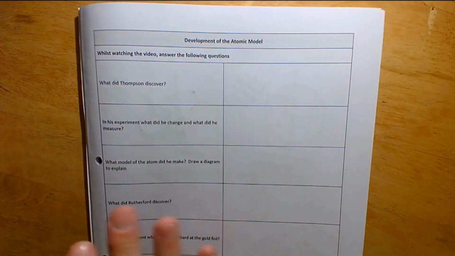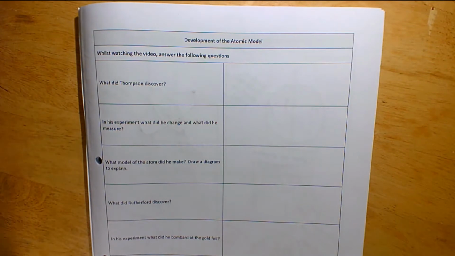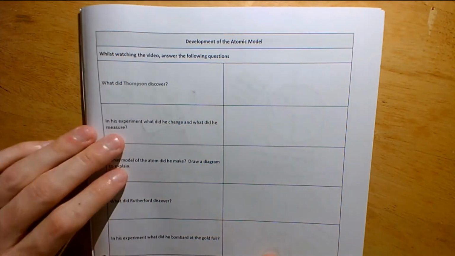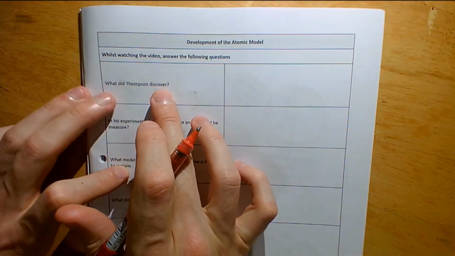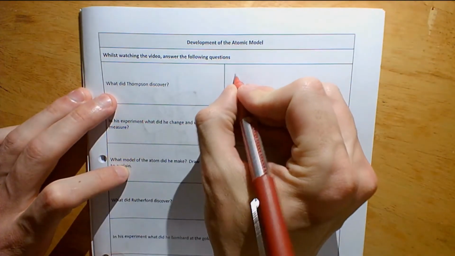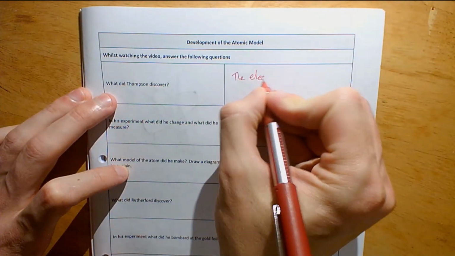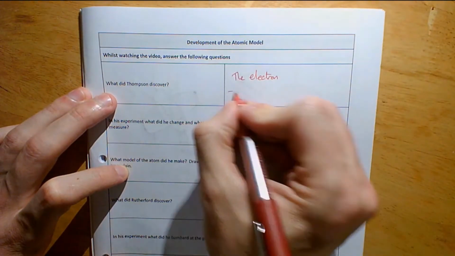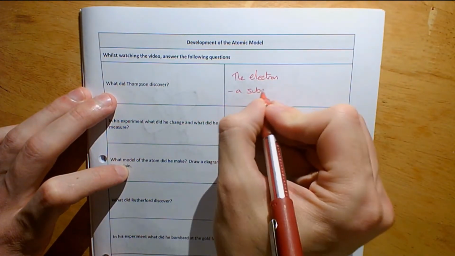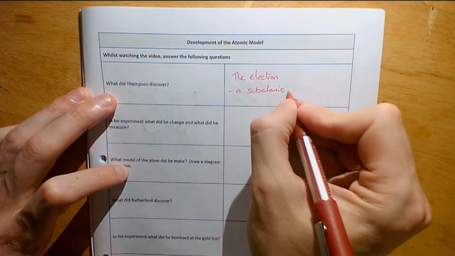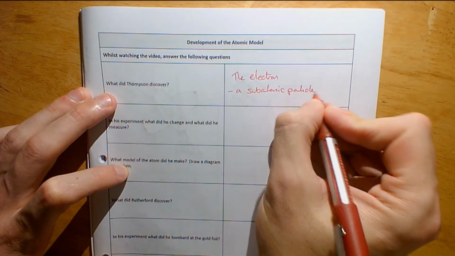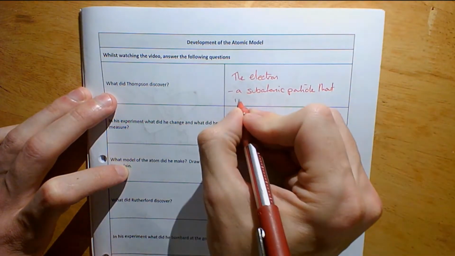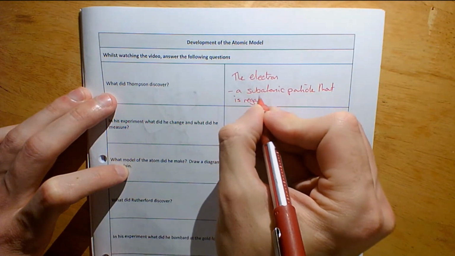So I'm just going to go through the answers again, just make sure you correct anything you got wrong in green pen. So what did Thomson discover? So he discovered the electron, which is a subatomic particle that is negatively charged.